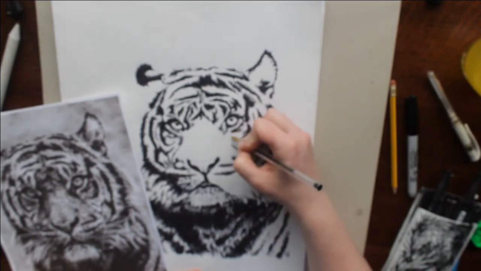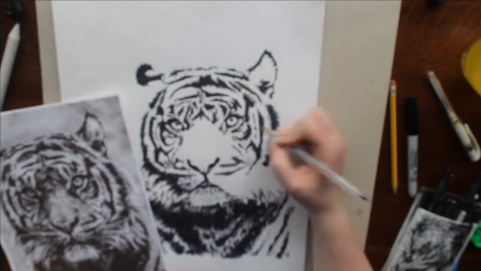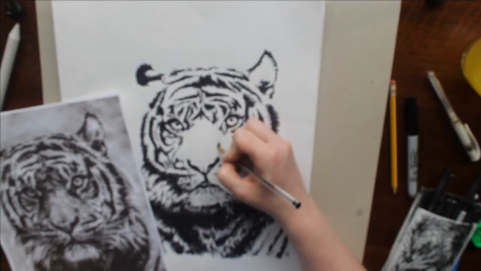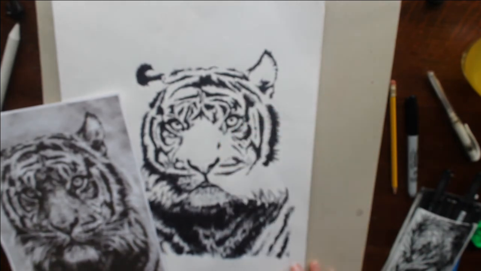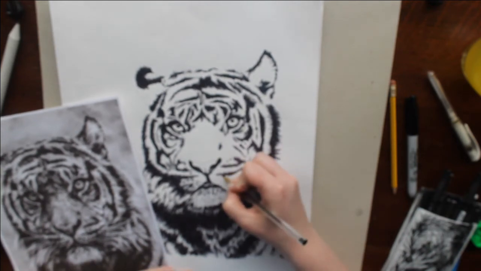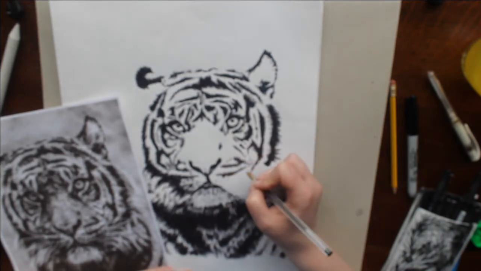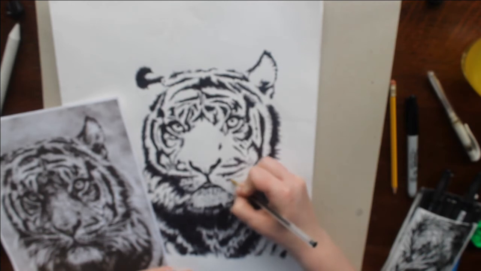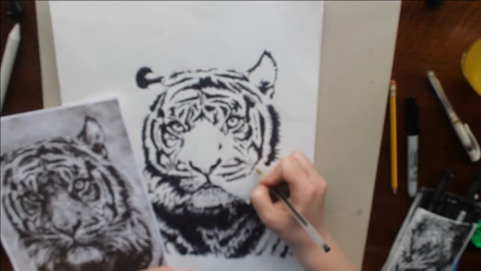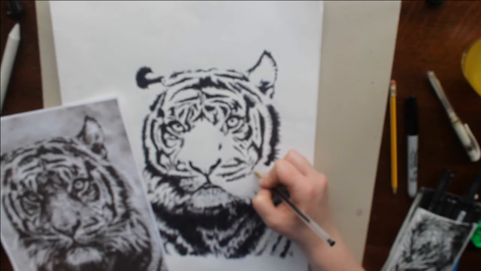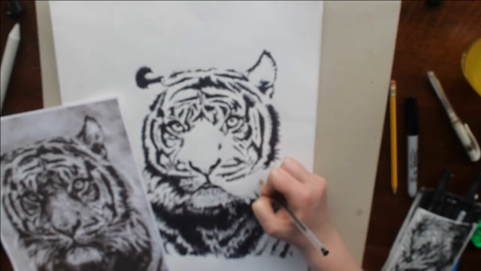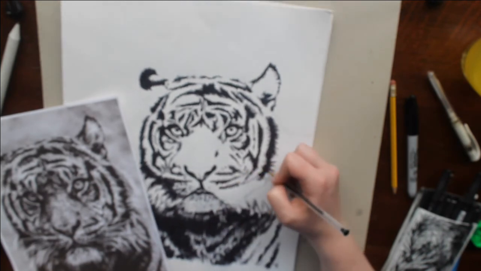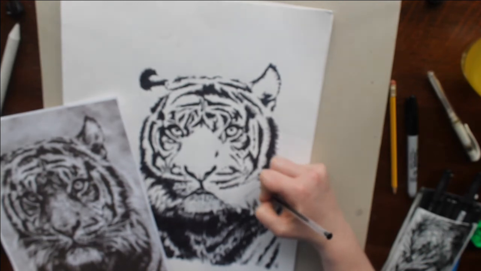So in here I've got some lighter and more delicate stripes that I'm putting in, and any of the little details. Obviously I've got this sped up, but it still takes some time. And I'm doing the negative drawing again here.